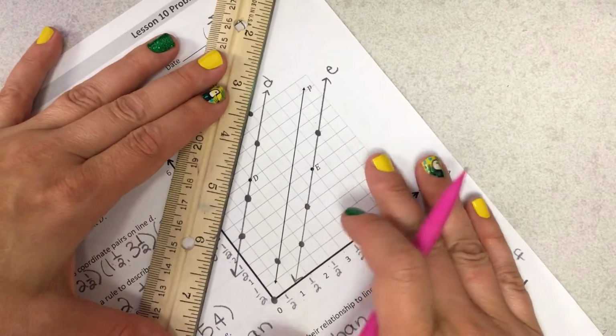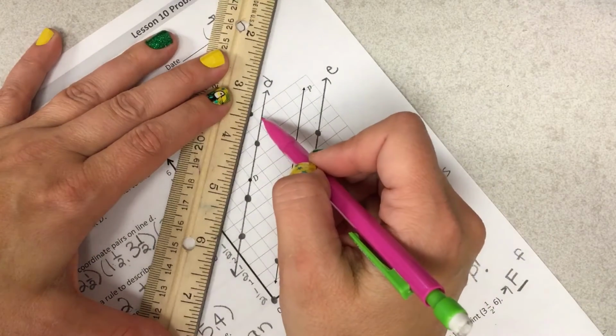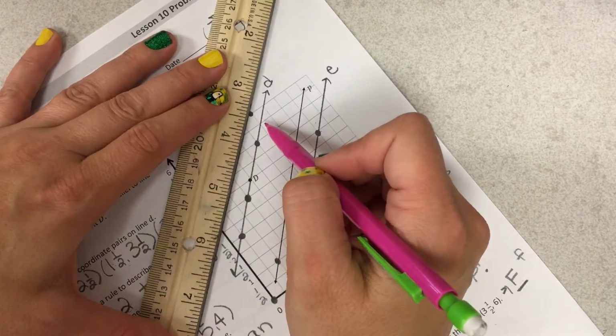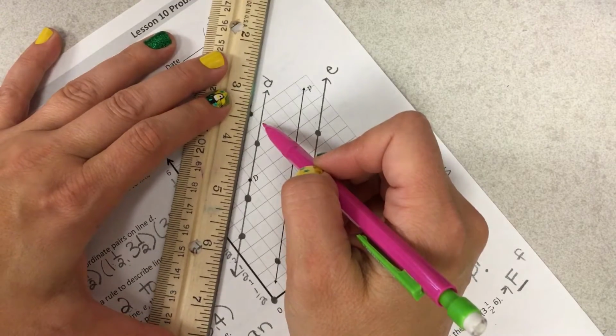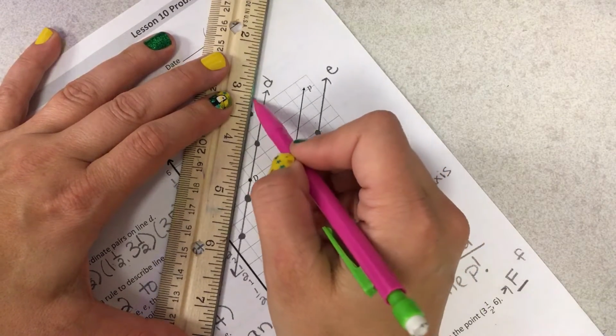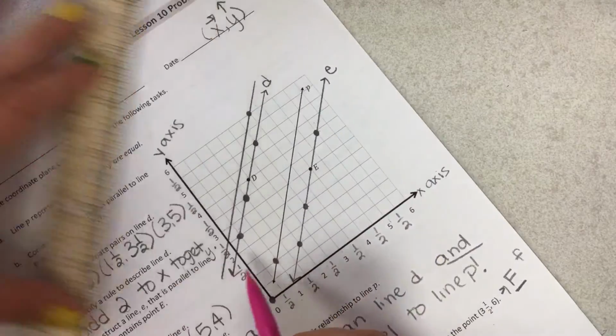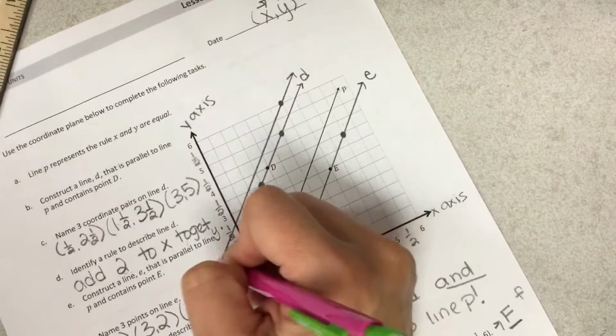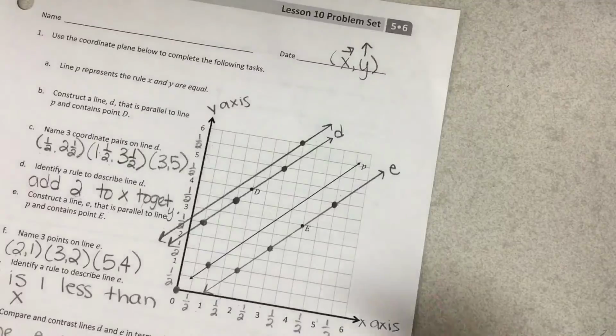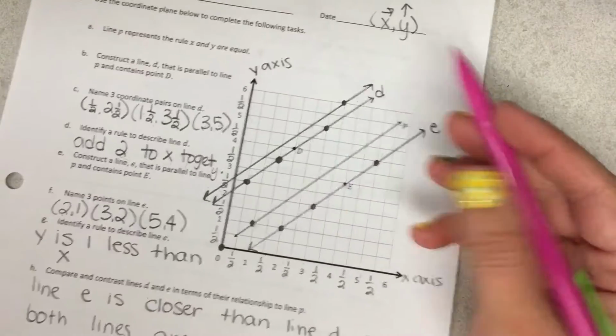So I'm going to draw, and remember I want it to be parallel. So when I make it parallel, let's do this. There we go. Okay, so here it is parallel. It's not going to touch, so still parallel, we're good. And then let's go ahead.